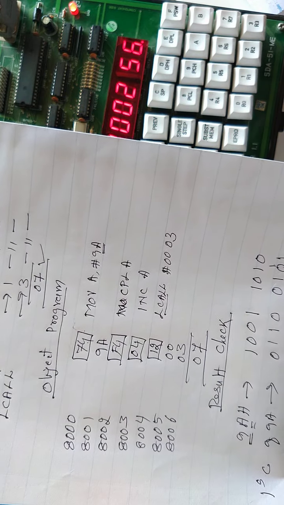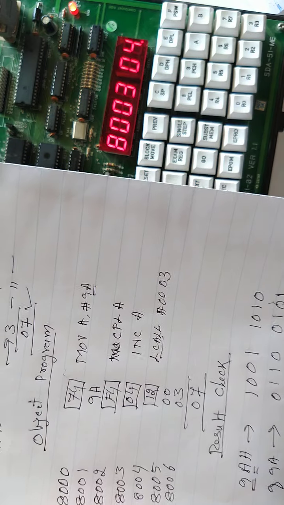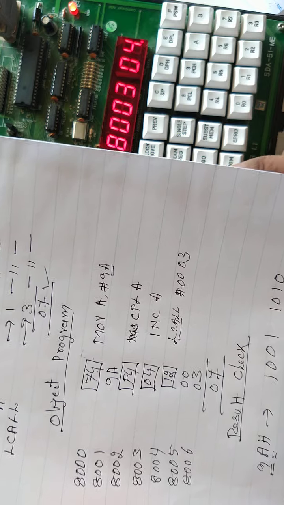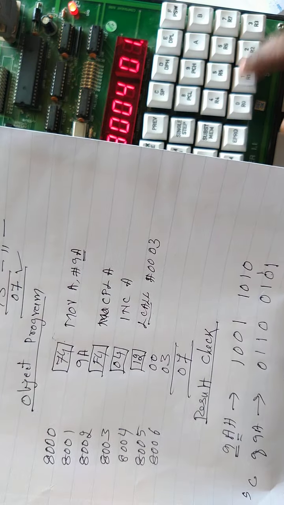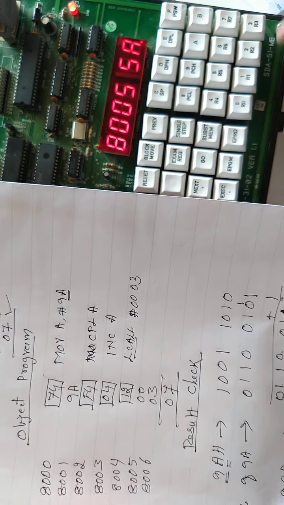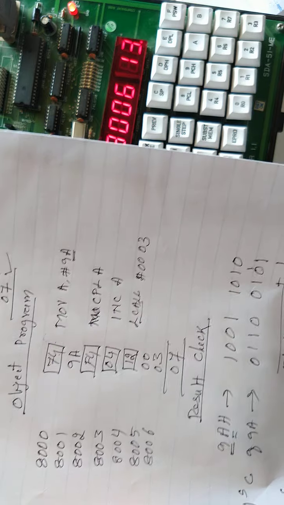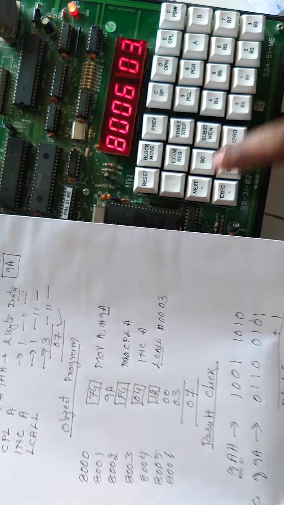Next, F4, that is an opcode for CPL A. Next, an opcode for incrementing the contents of accumulator, that is 04. Next, the opcode for LCALL, 12. Next, 00. Next, 03, that is 0003. After this, once again we have to press next.